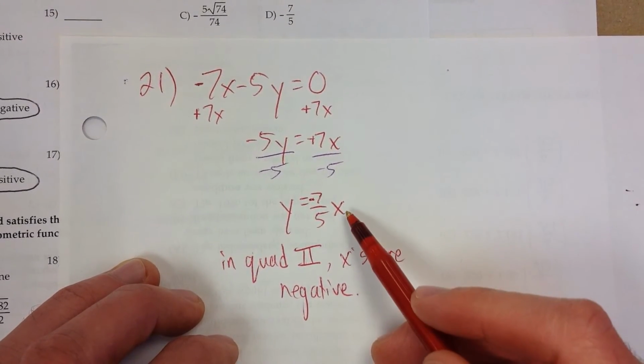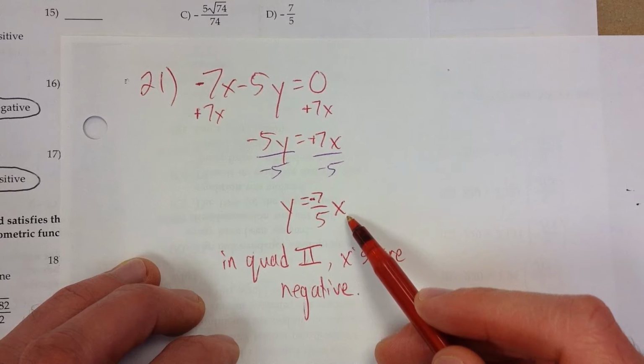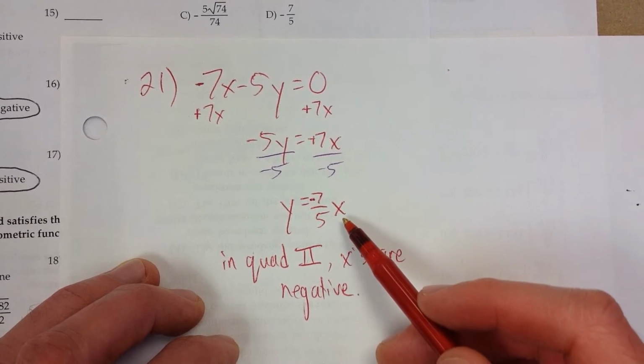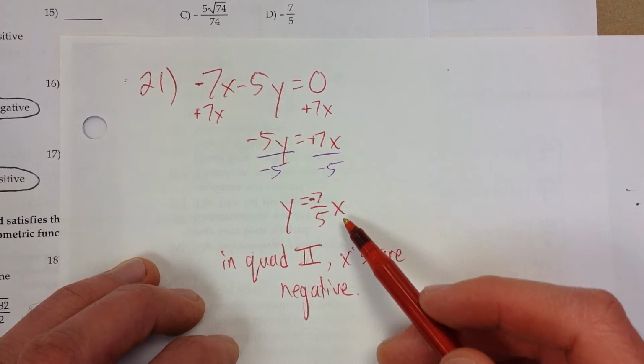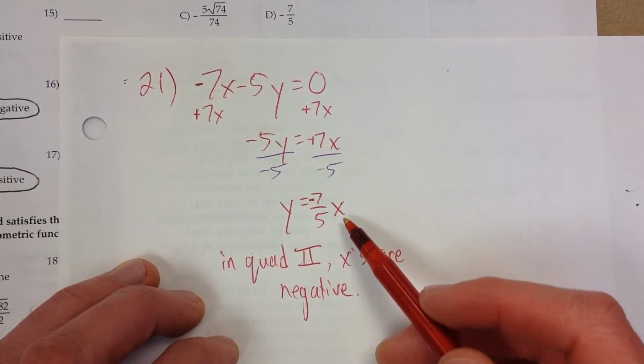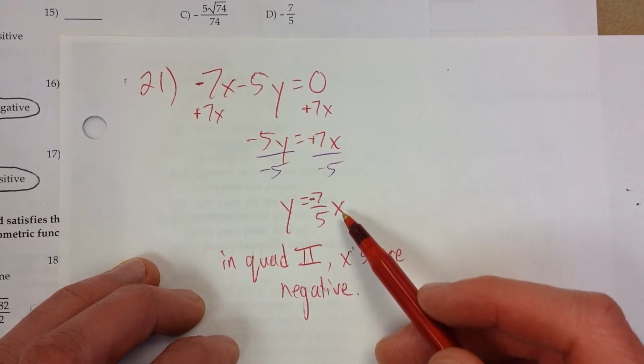So, what do you think is a good value to plug in, Liam? -1. Here's the deal. Nothing at all wrong with that. It's just some people don't like fractions. So, can you think of a number that you can plug in for x such that you will not get a fraction?